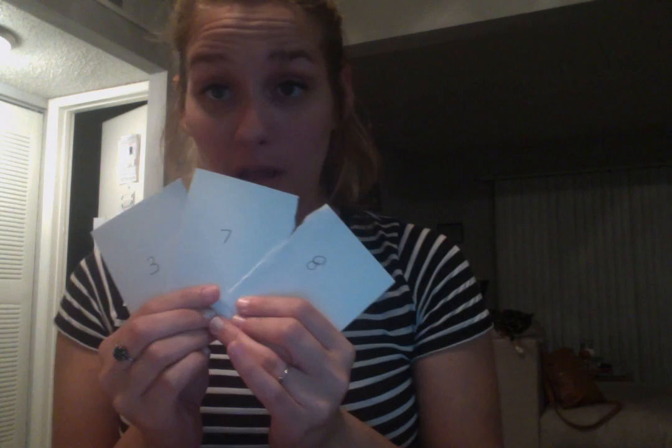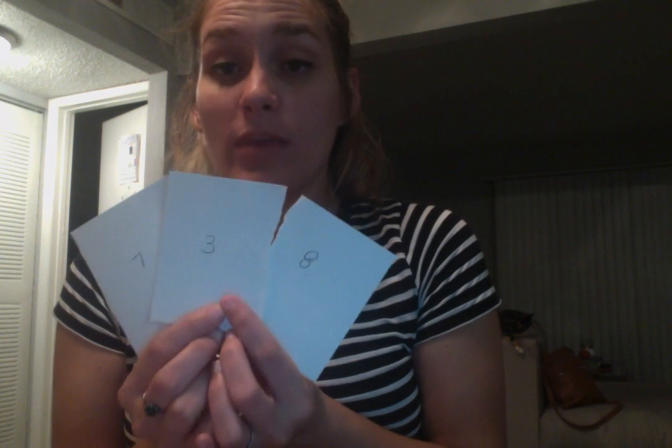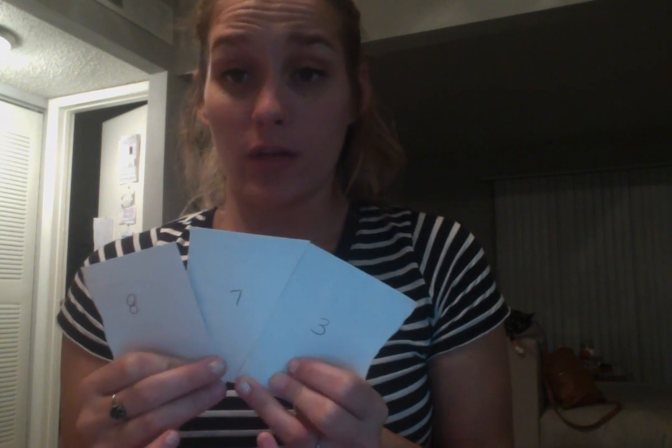So say again the number 378. Instead of using hundreds blocks, they will only use tens and ones blocks to create this number. Okay? And then we will switch the number again. So I'll say, okay, now how do you make this number with only tens and ones, not using hundreds blocks? And then they can switch it again. How do you make this number with only tens and ones place value blocks? Okay.